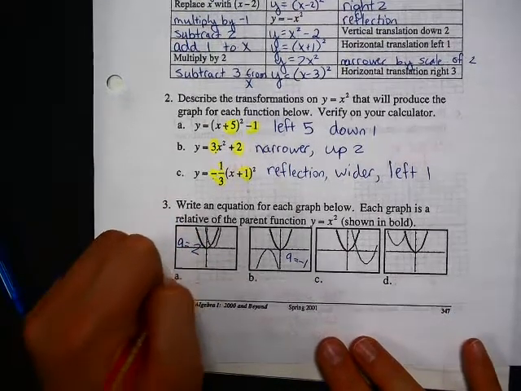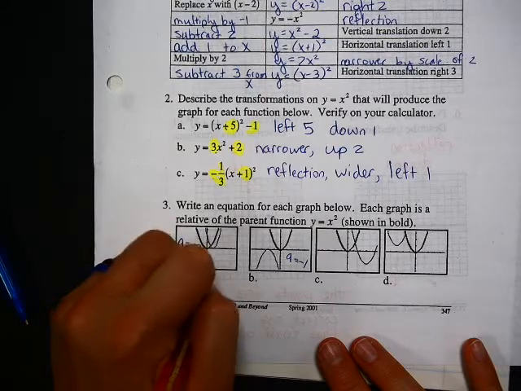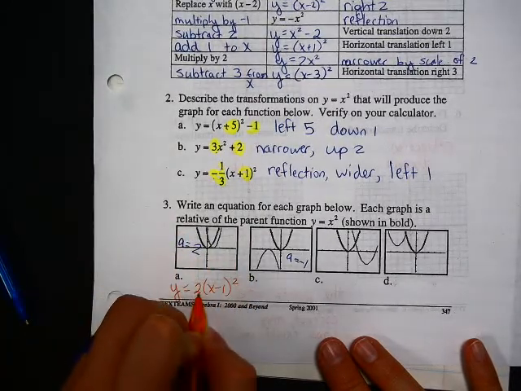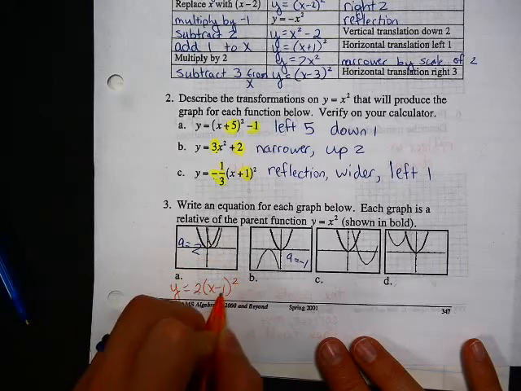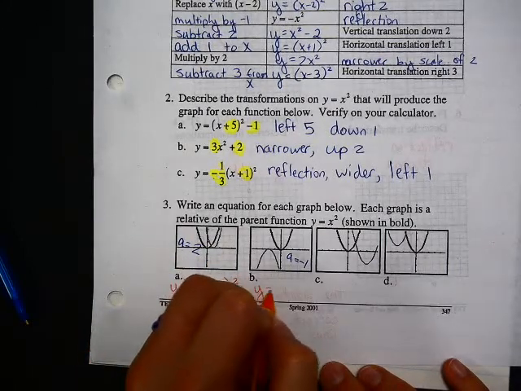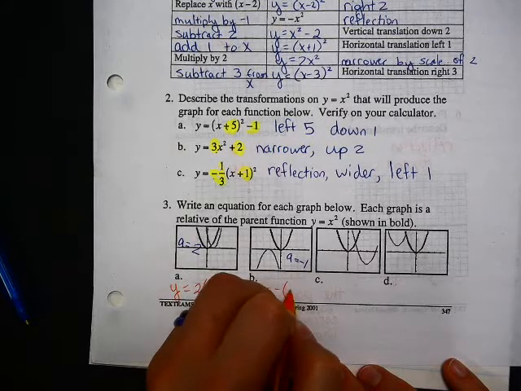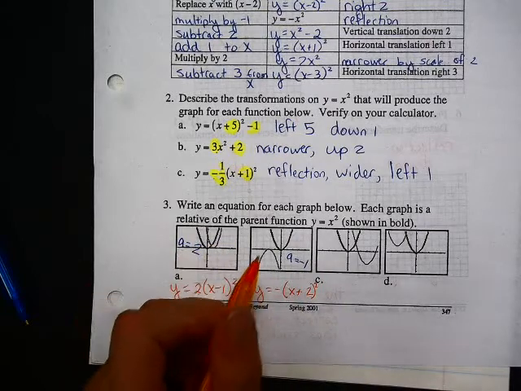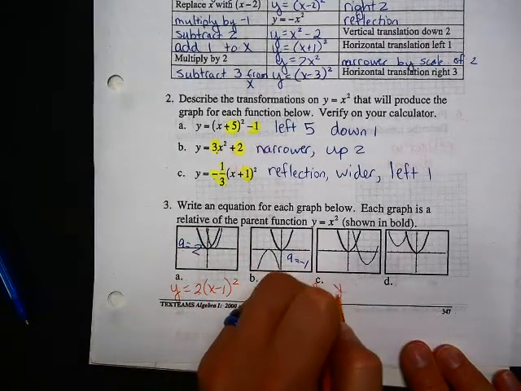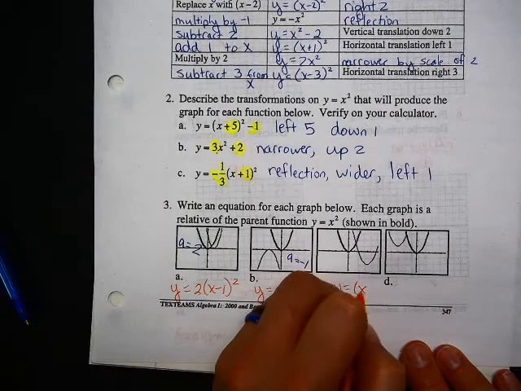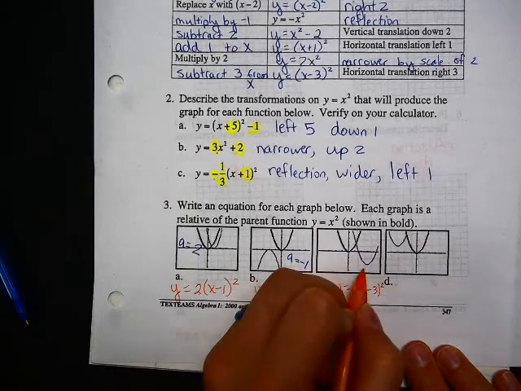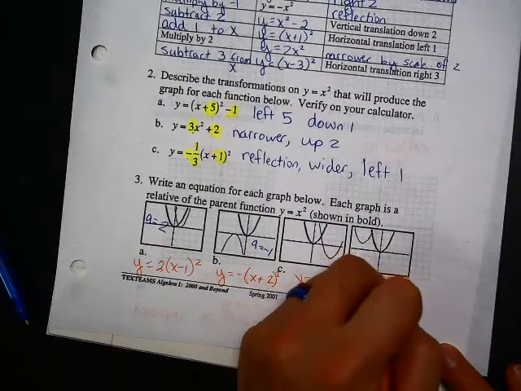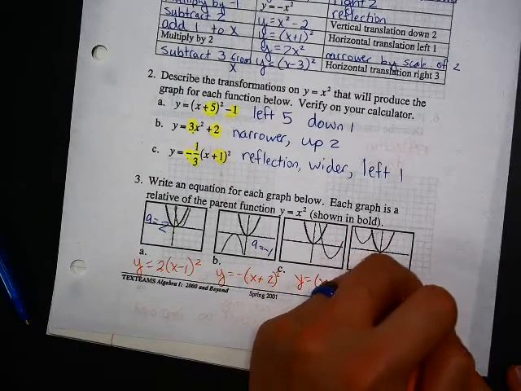So thanks for pausing. Y equals 2 times x minus 1 squared, because the only thing I changed is the a, and then I moved it to the right one, so it's a minus. Here it's y equals negative x plus 2 squared, because it moved to the left 2. Here we get y equals x minus 3 squared, and then it's down 2, so minus 2. And here I have y equals x plus 3 squared plus 1.